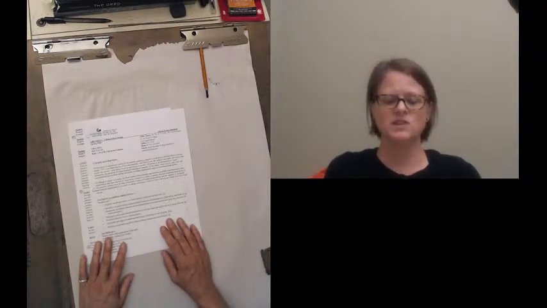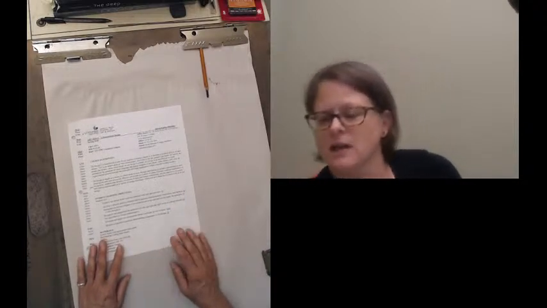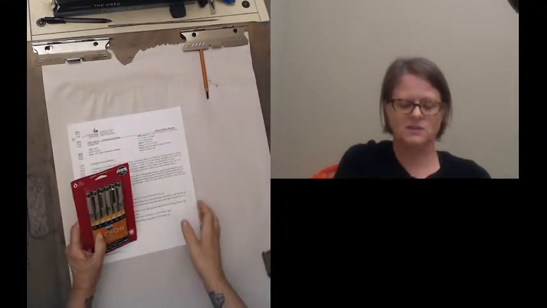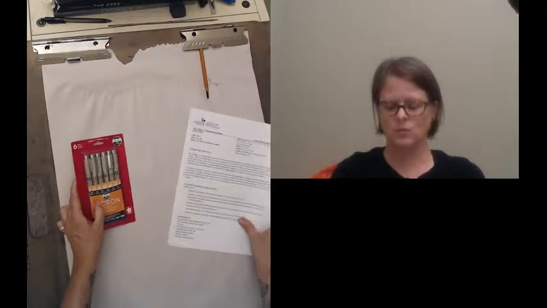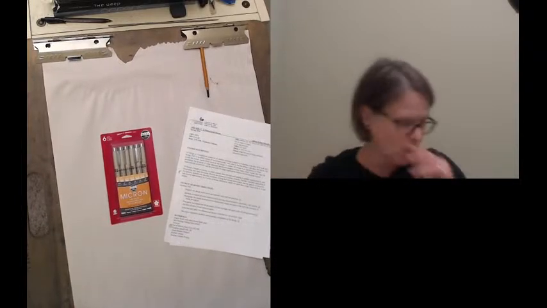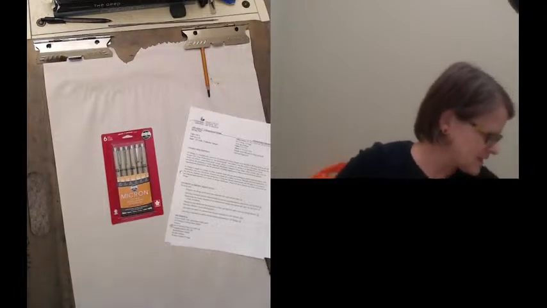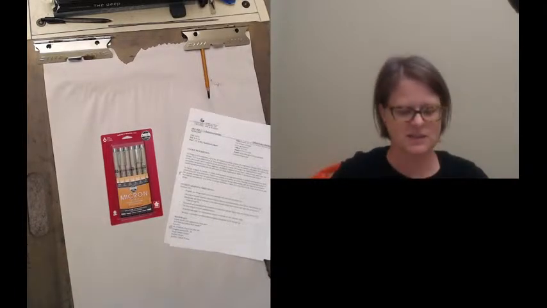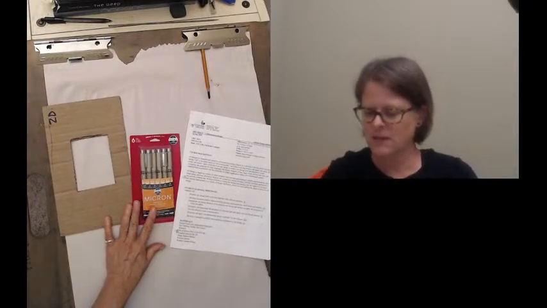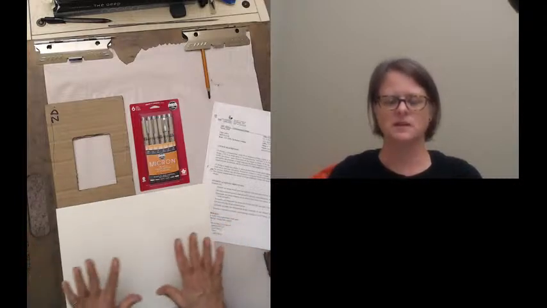And the question is also maybe what's in that. In that you will have your micron pens. Okay, so here is what you'll be getting, micron pens. Also, you will be getting a viewfinder that we need to start this assignment. Here's an example of a viewfinder. And you will be getting 2 pieces of paper.